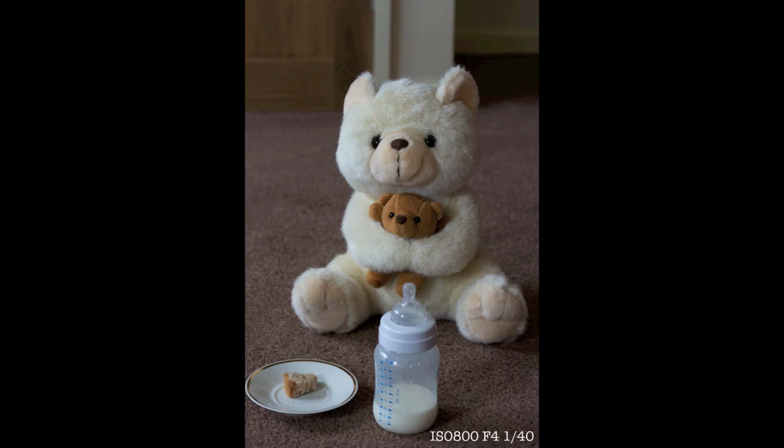So I keep the same ISO of 800, but if I keep the same shutter speed, I'm going to end up having an overexposed image. Since I increased my aperture by 1 stop, I decided to reduce the shutter speed by 1 stop. That's how I get 1/40th of a second.